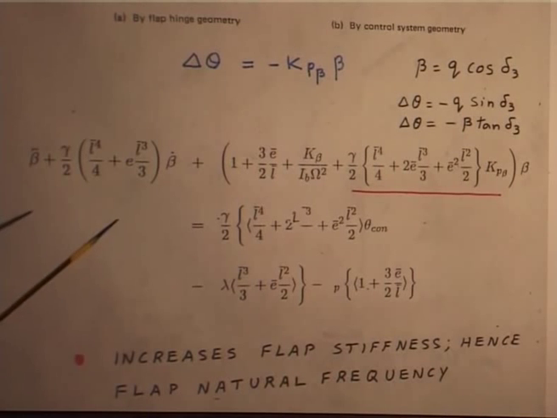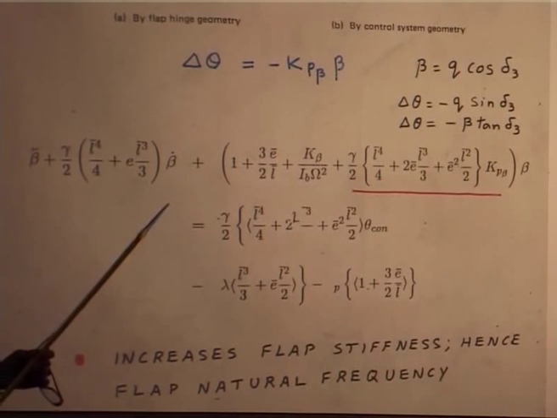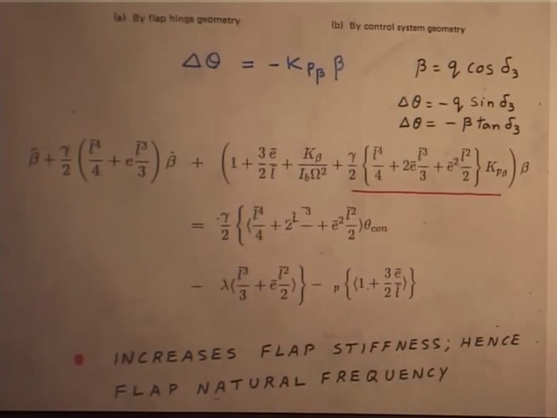So, this is one coupling, but in hingeless blades and bearingless blades, this coupling always exists, you cannot avoid it, because of the elastic deformation of the blade, but you cannot quantify it.